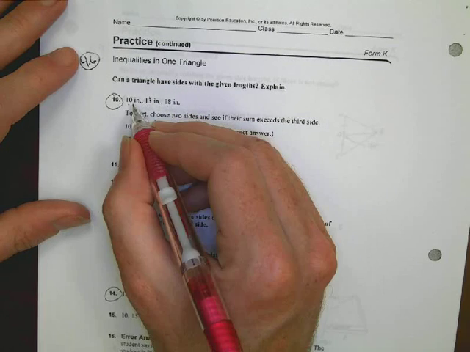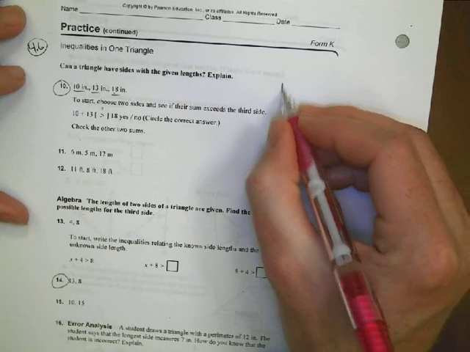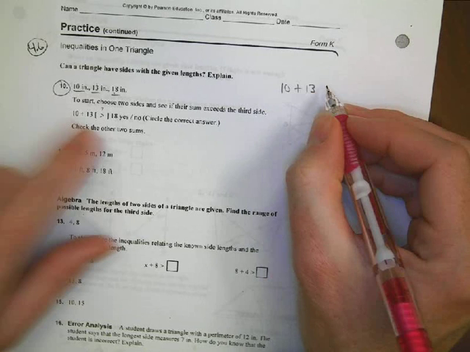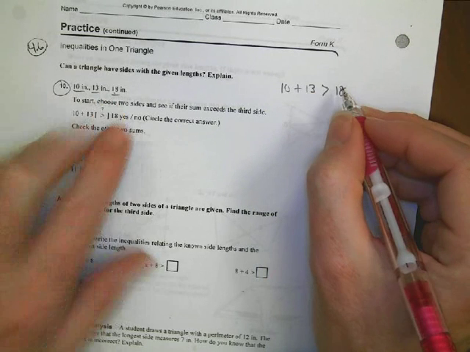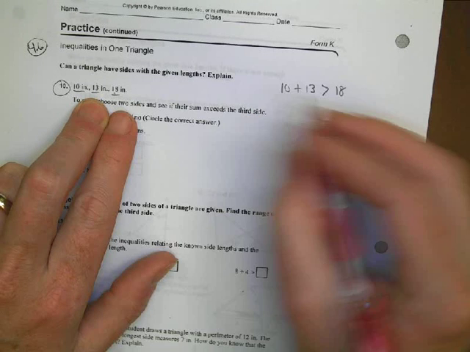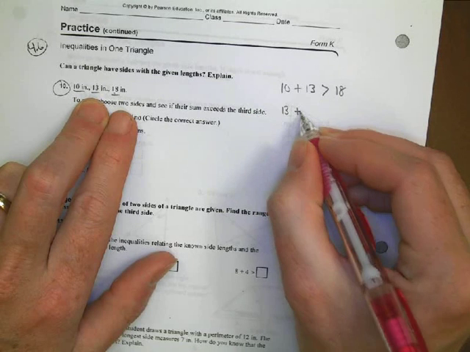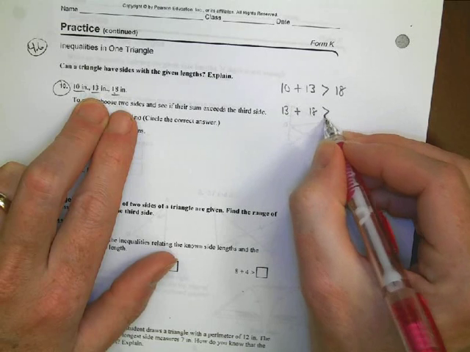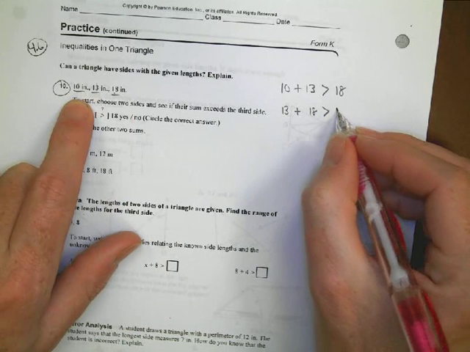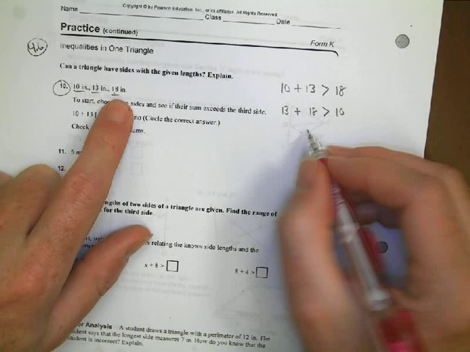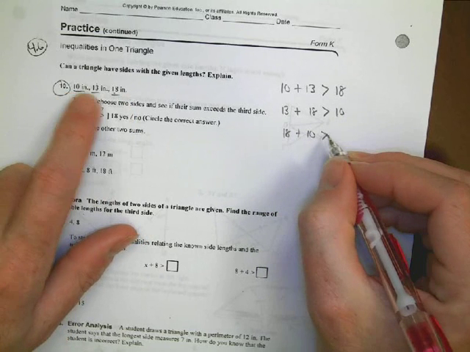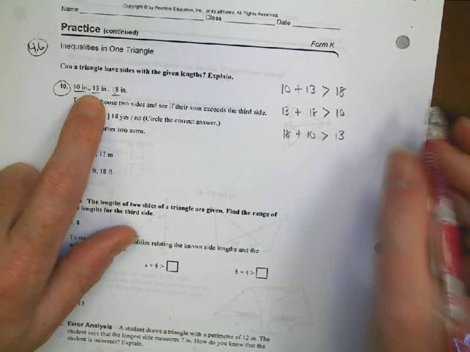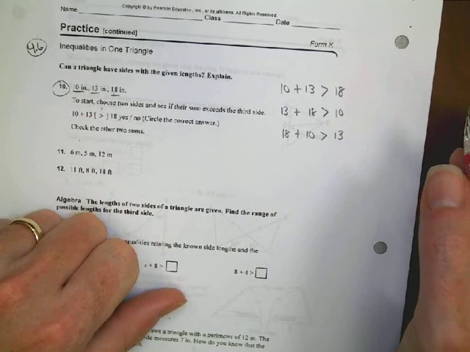So I have a 10, 13, 18. Here's what I would do. I have 10 plus 13. I want to make sure that number is greater than 18. I also have, as I move down the line, 13 plus 18 needs to be bigger than what's left, 10. And then finally, 18 plus 10 needs to be bigger than 13. So now I just have to check them and see, does it work?